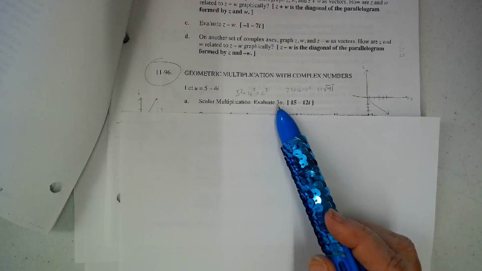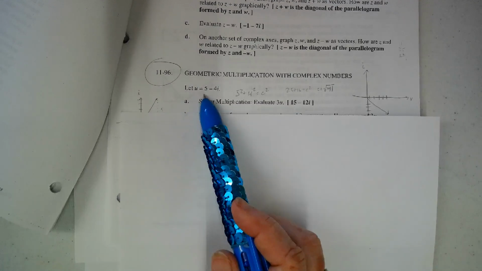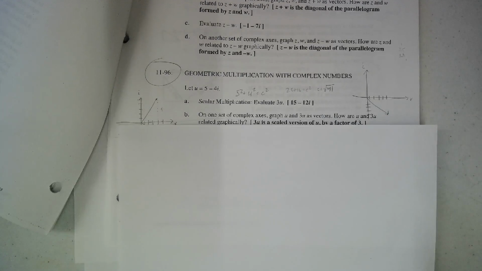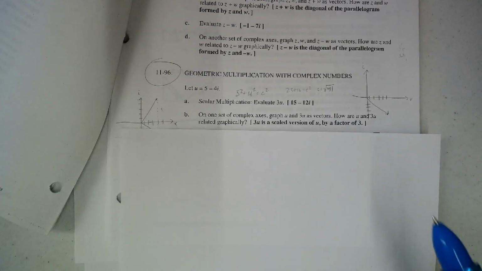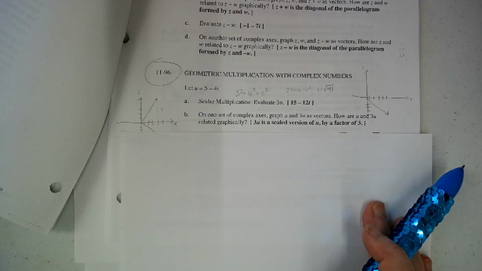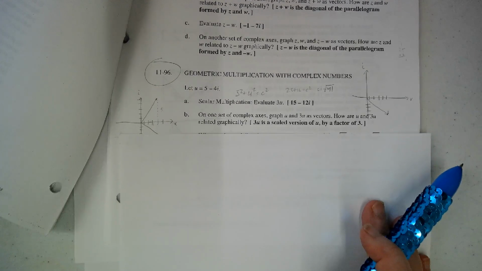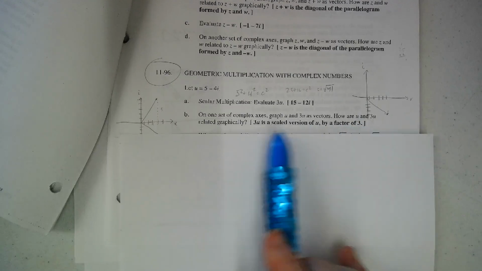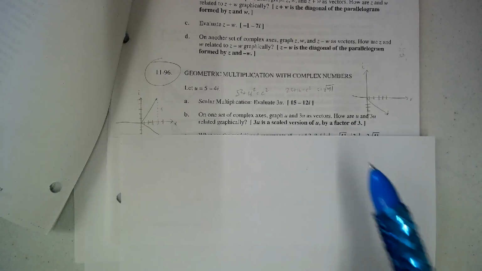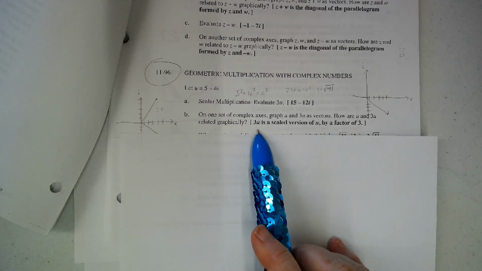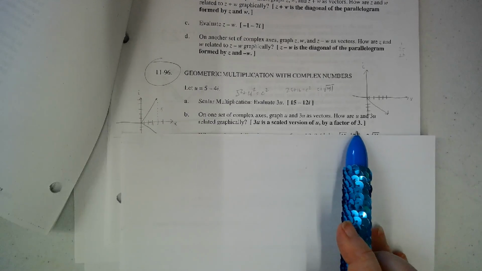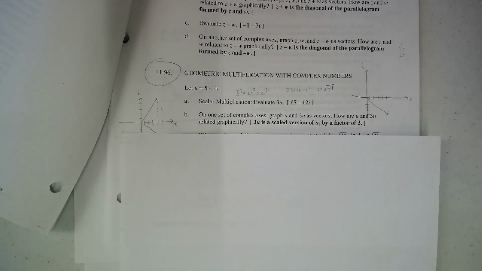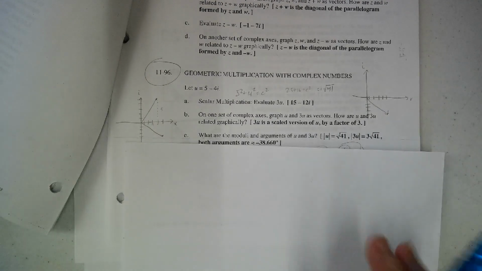So you just scale it up, so 15 and -12, and then on one set of complex axes, graph u and 3u as vectors. How are u and 3u related graphically? 3u is going to have the same direction, but the magnitude would be 3 times bigger, so it'll just go 3 times longer in the same direction.